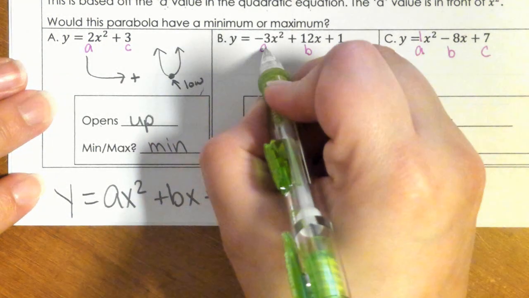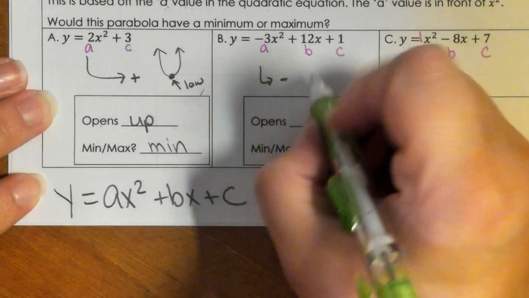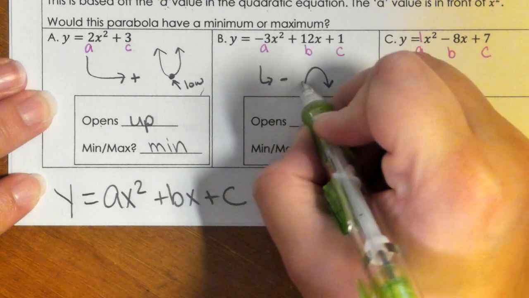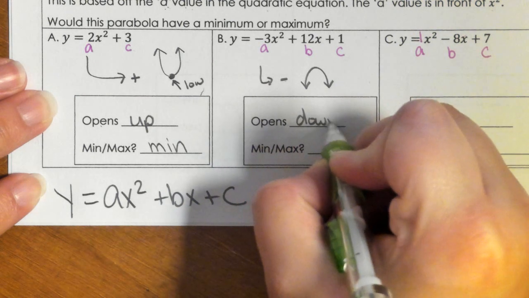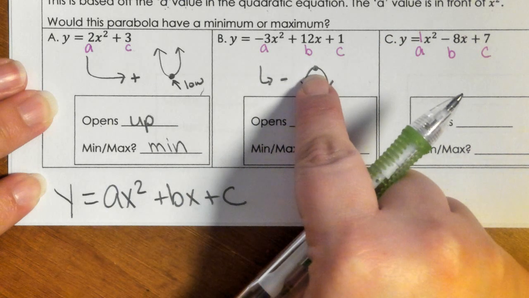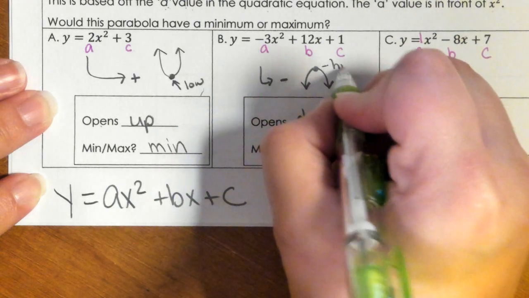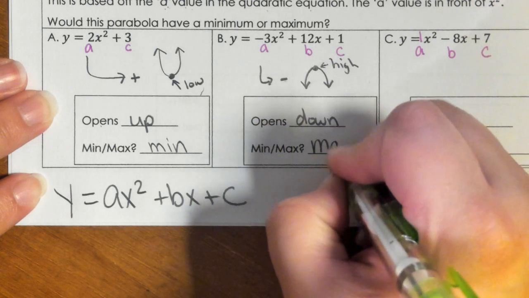Okay, here, my a value is a negative, okay, which means the parabola opens down. So that means I put down. The vertex would be where the curve is at, right? So that would be a high point, which is a max, or a maximum.